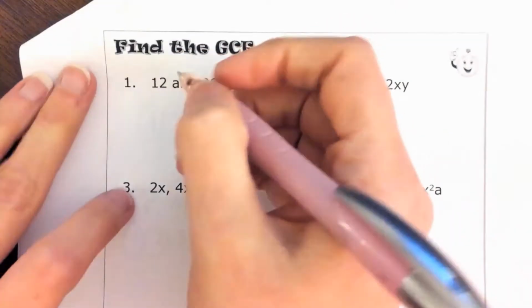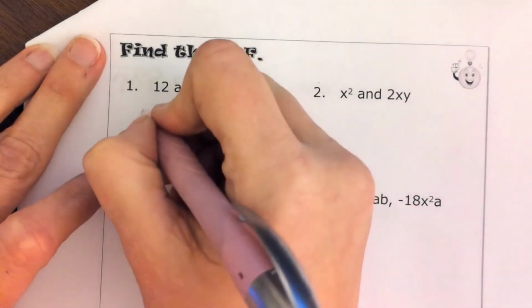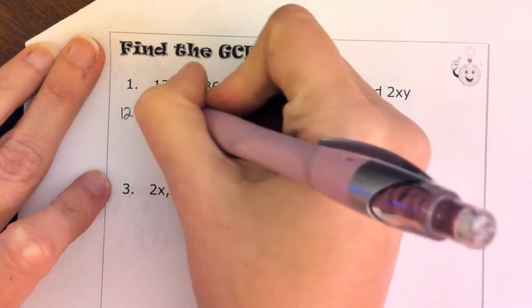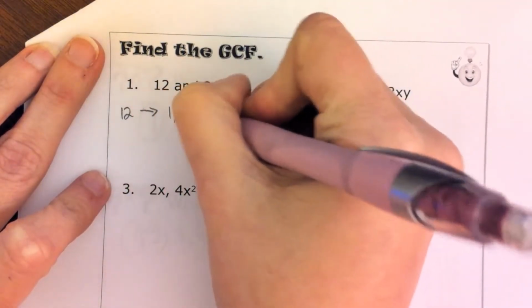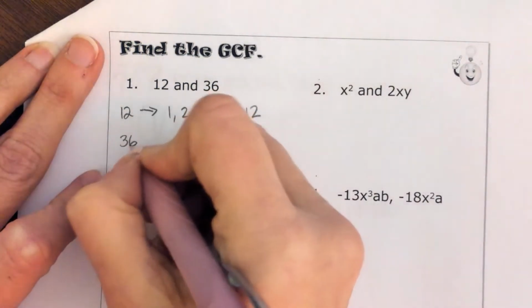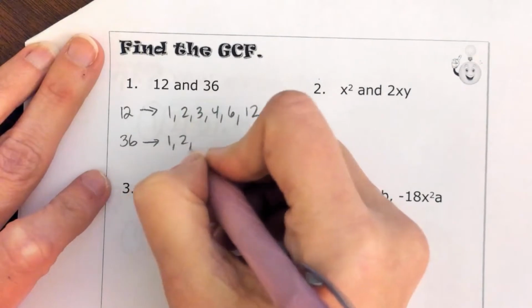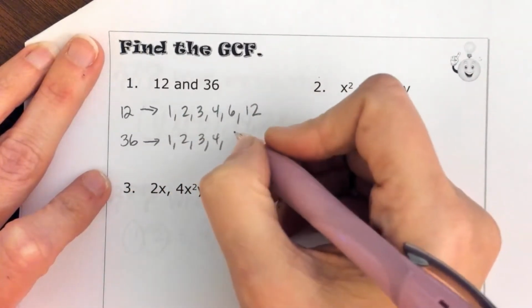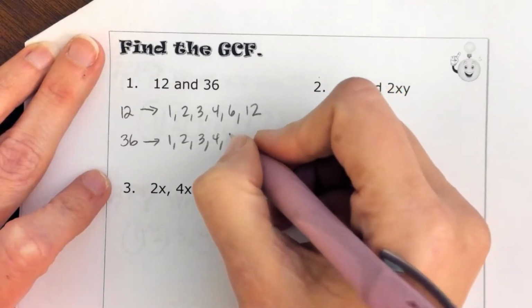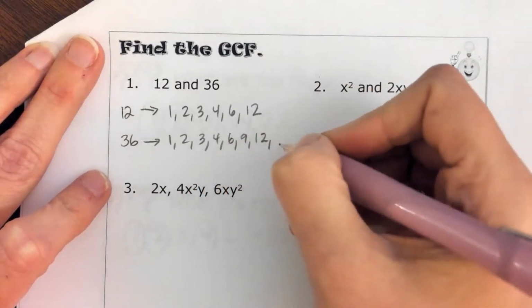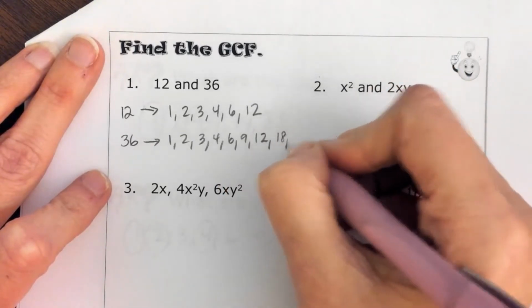Okay, so if I look and I write my factors, I have one for 12. I have 1, 2, 3, 4, 6, and 12. For 36, I have 1, 2, 3, 4, 6, 9, 12. Oh my gosh. 18, 36.